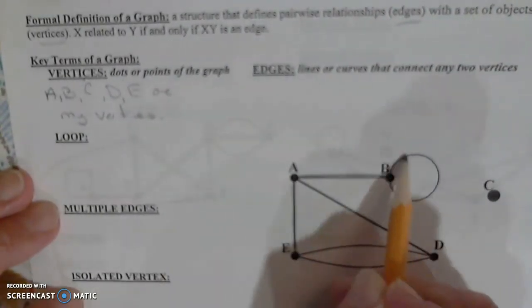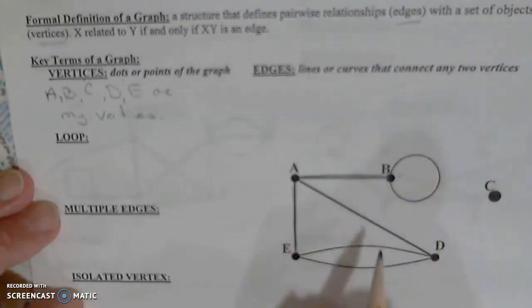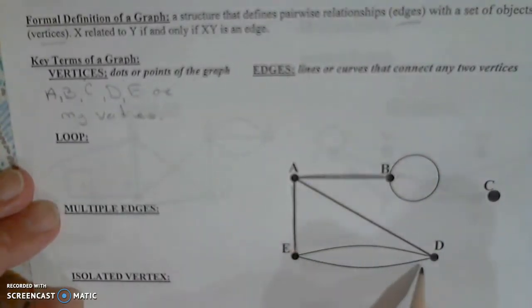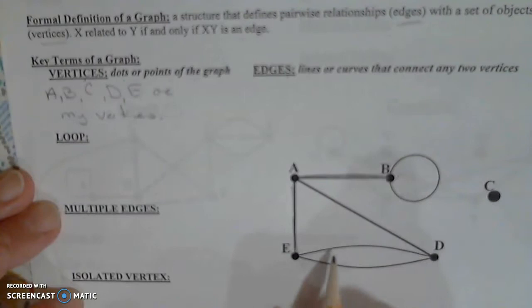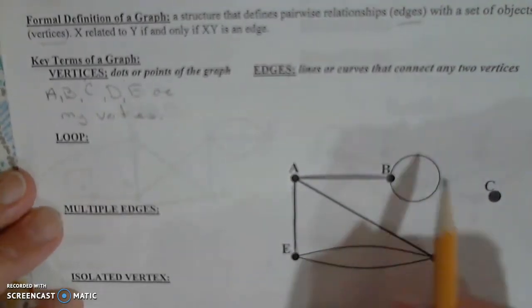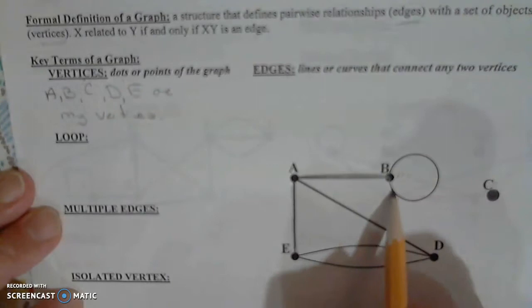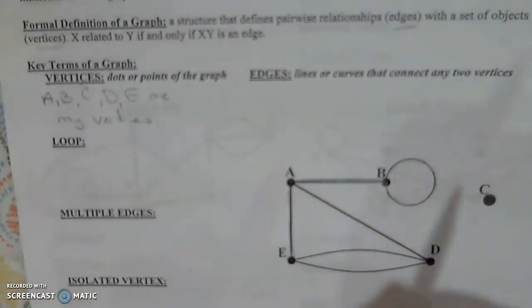So this would be an example of a loop. This would not necessarily be a loop, even though it's kind of circular, because it's going from one destination to another. This would be a loop because at B, you went around and you ended up back at B.